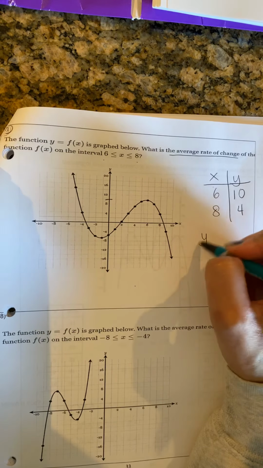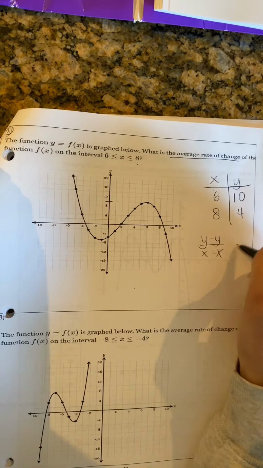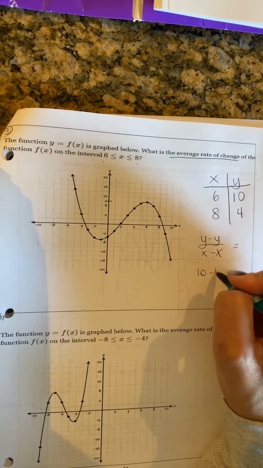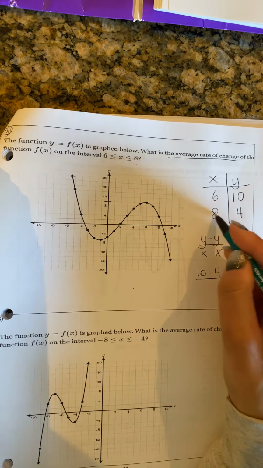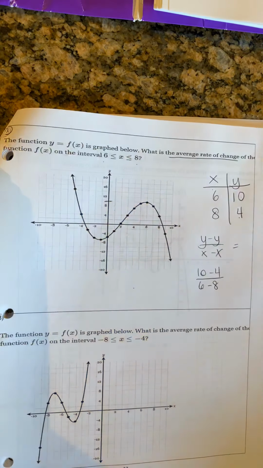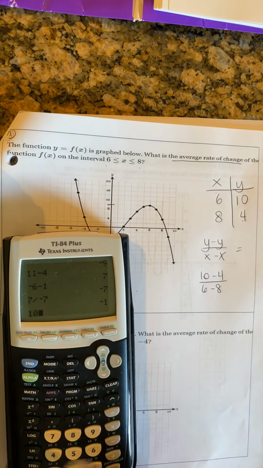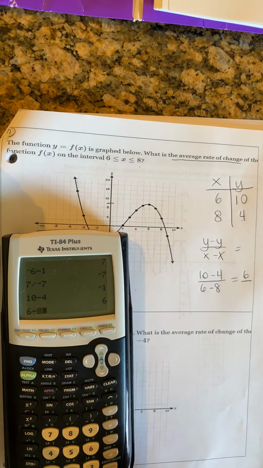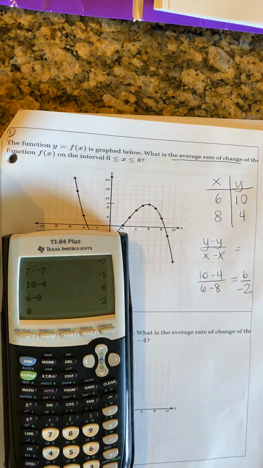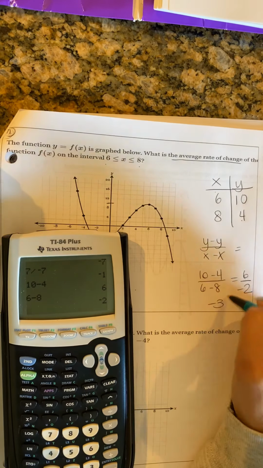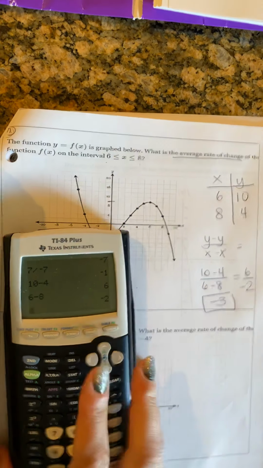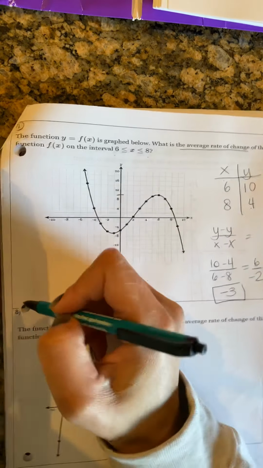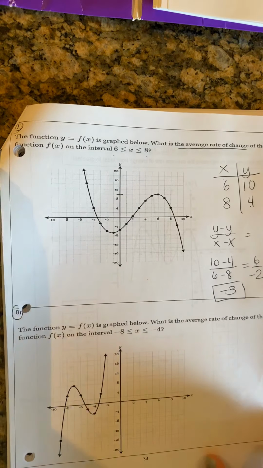Average rate of change, Y minus Y over X minus X. So I'm going to do 10 minus 4 over 6 minus 8. So 10 minus 4 is 6. 6 minus 8 is negative 2. And 6 divided by negative 2 is negative 3. There's your average rate of change. And then you guys are going to try number 8.